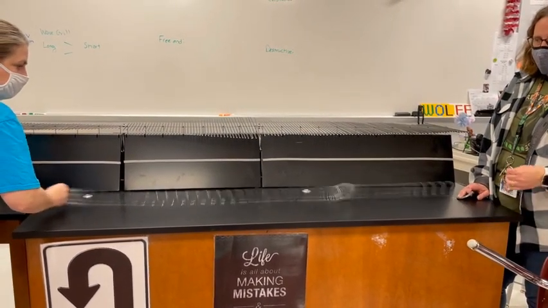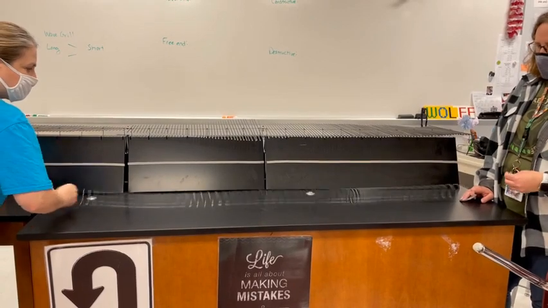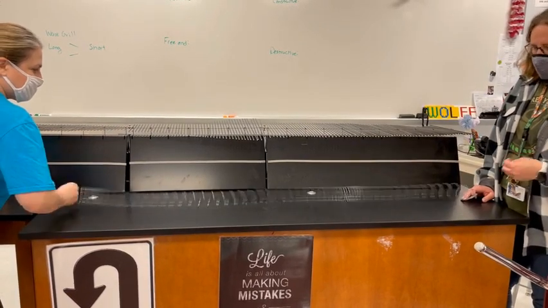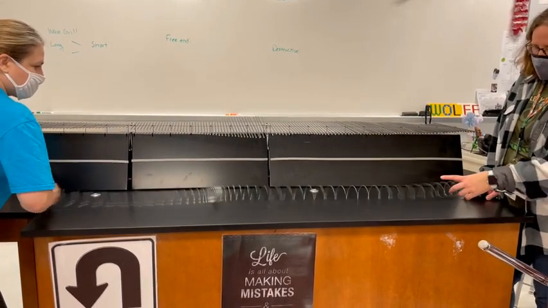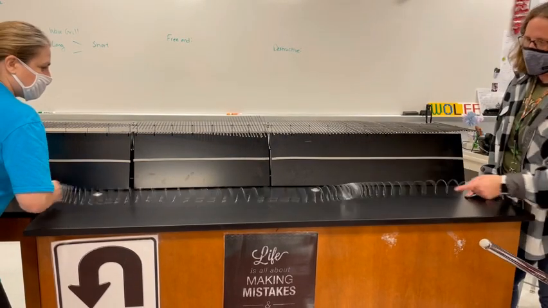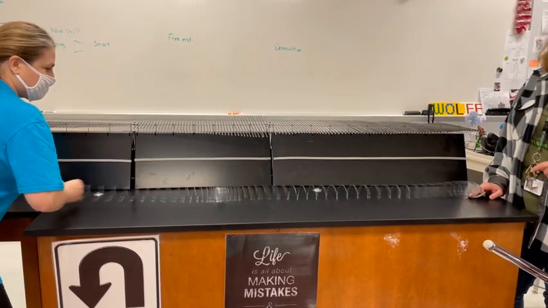Okay, so what we're doing here is creating a longitudinal wave, not just a pulse like last time, and you can truly see the areas where it's spread out and where it's compressed. And there's another compression on that side as well.